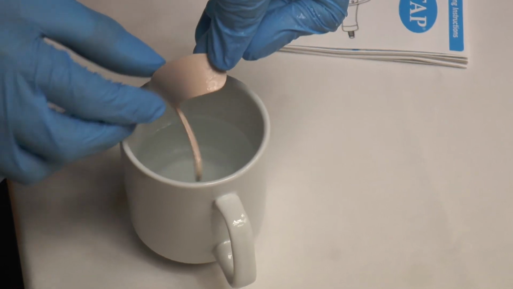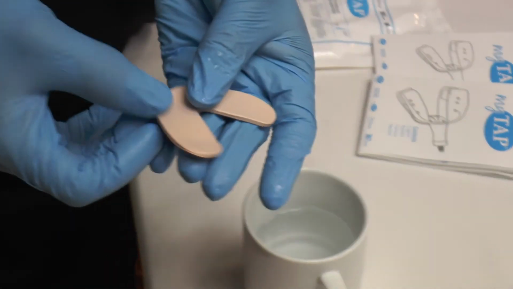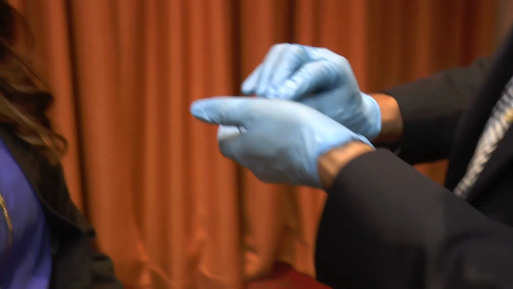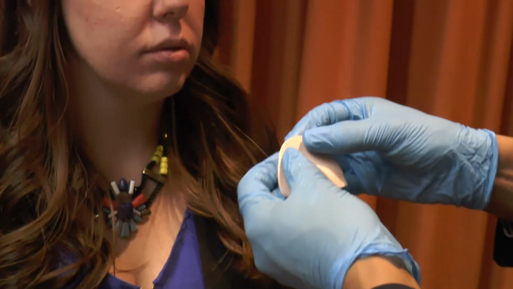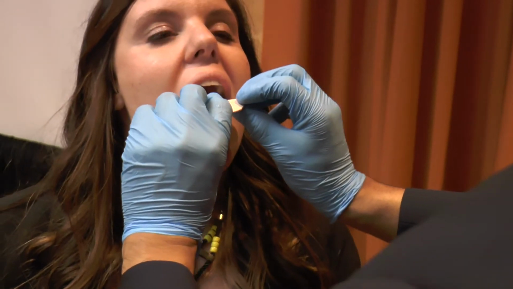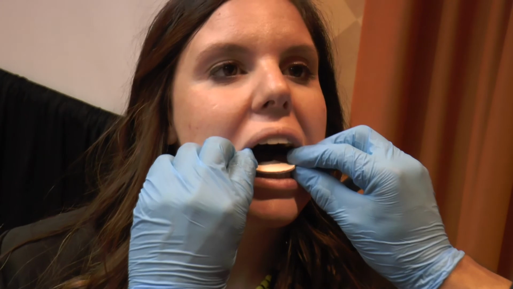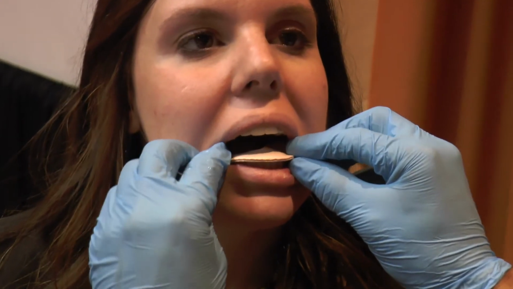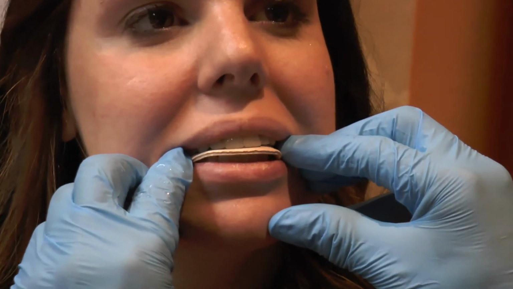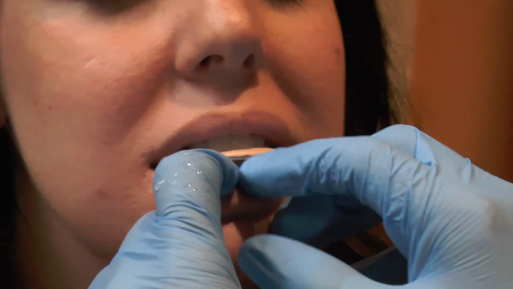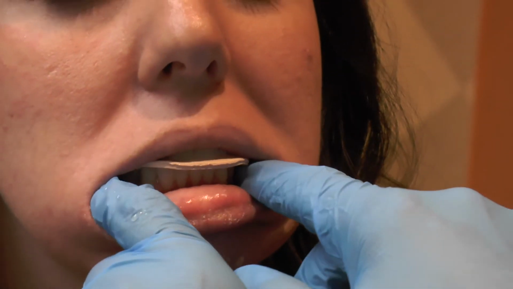Once you see it soften up, what you're basically going to do is take this to your patient's mouth, have them open, and the intention is to get a centric occlusion bite. So you're not protruding the jaw, you're just placing it over the teeth and having them bite down to the natural bite.